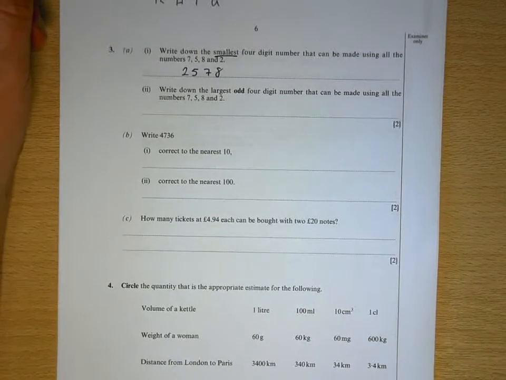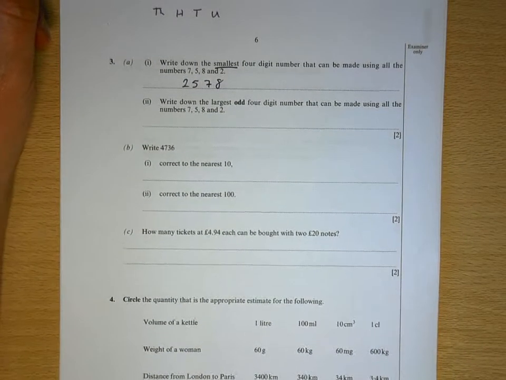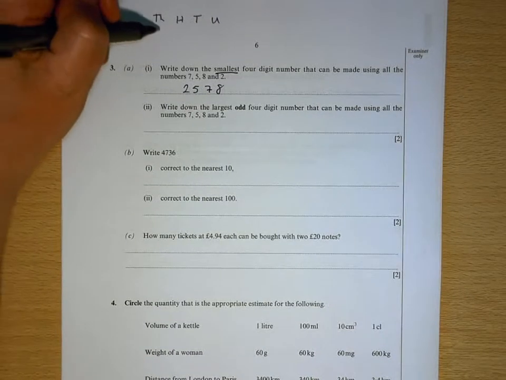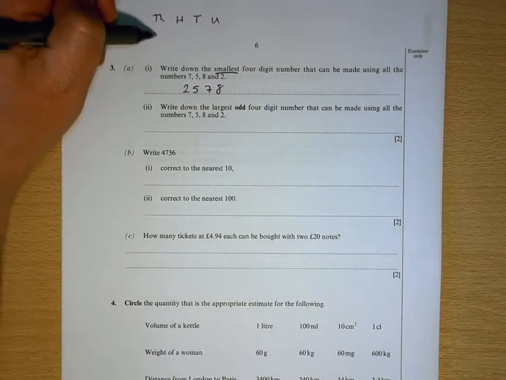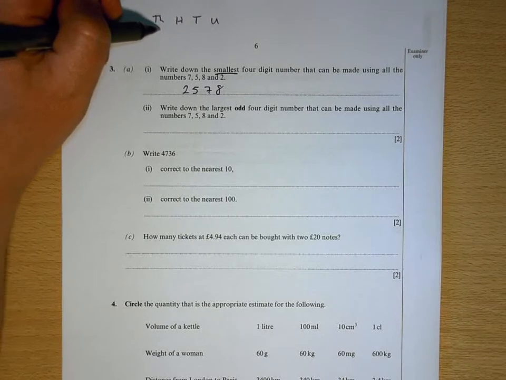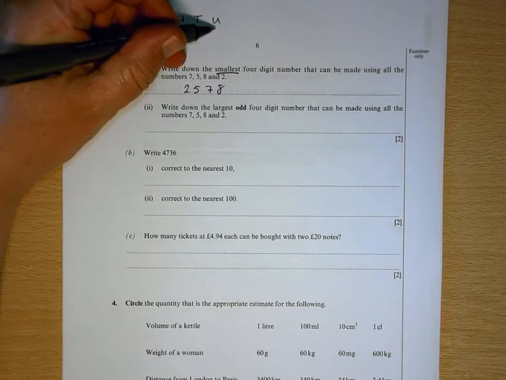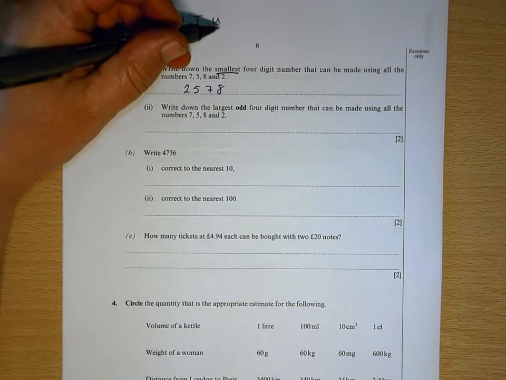2,578. And then for part 2, write down the largest odd 4-digit number that can be made using all the numbers. Well, it's the largest, so you're going to want your biggest numbers in the thousands placeholder, but we also need to have one of the odd digits in the units place in order to make it odd.